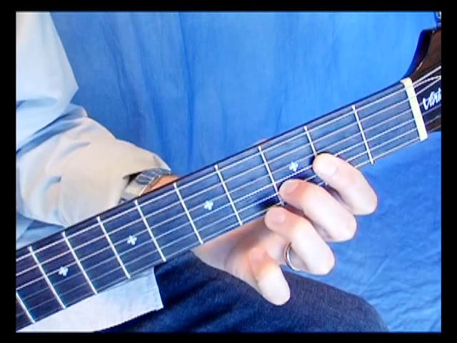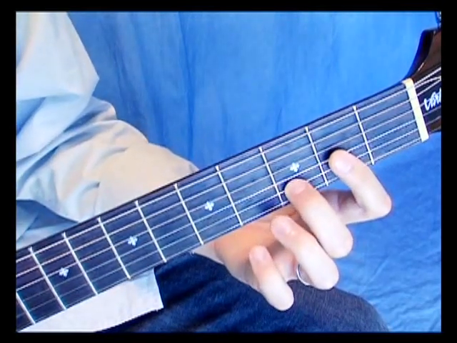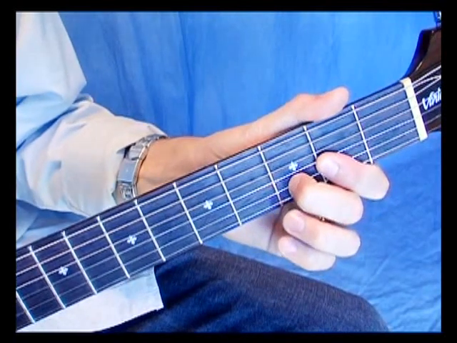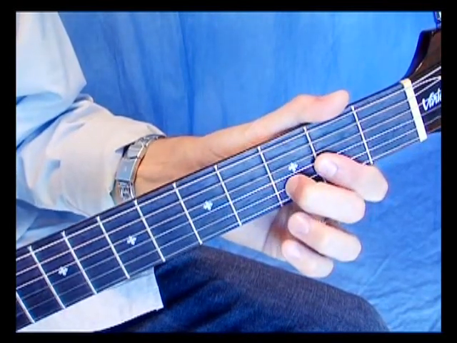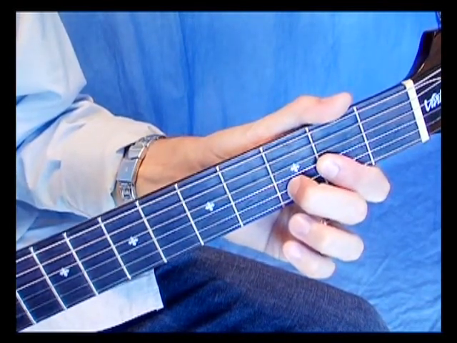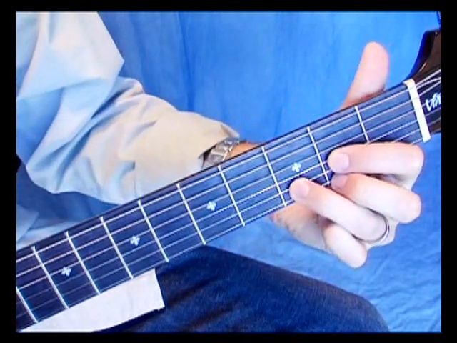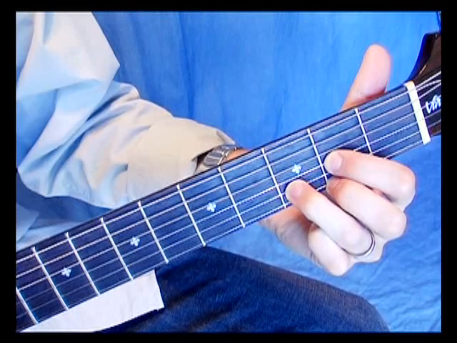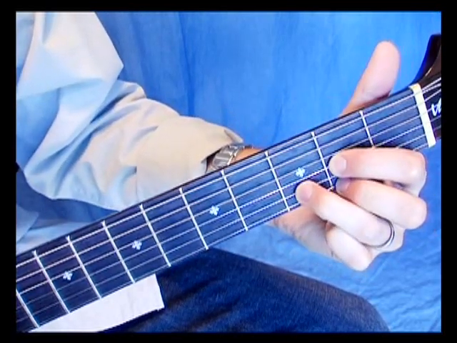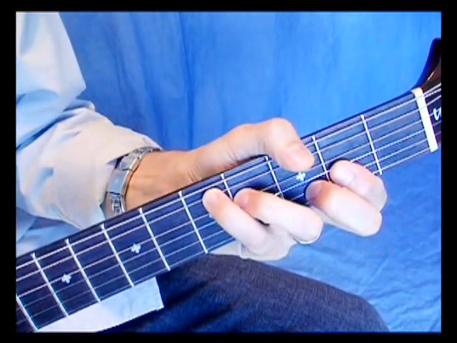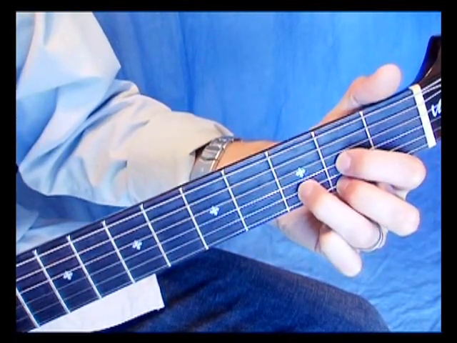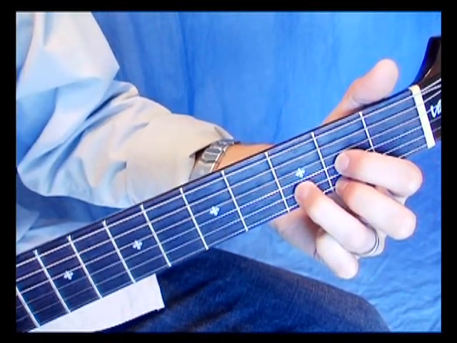Another way you can simplify this C form bar chord is to take away your pinky and your ring finger. Now you're just left with the notes on 3 strings. Make sure you only strum these 3 strings. Another way you could finger this is like this. It looks like a D chord. In fact, the D chord shape and the C chord shape are closely related in that they both share this little triangular shape here in the first 3 strings.